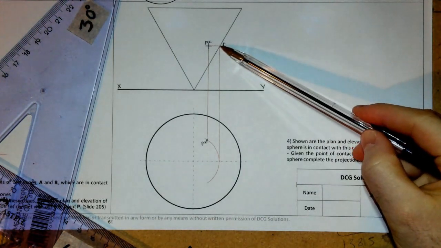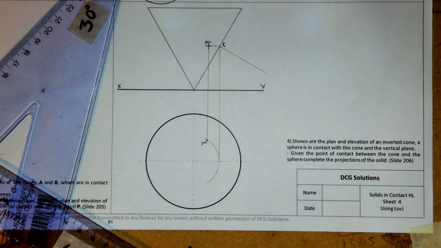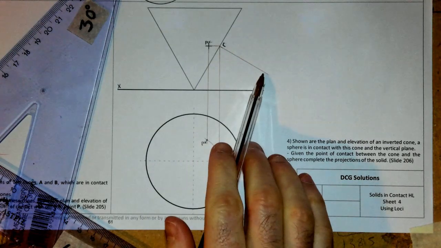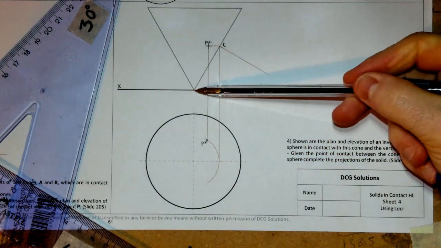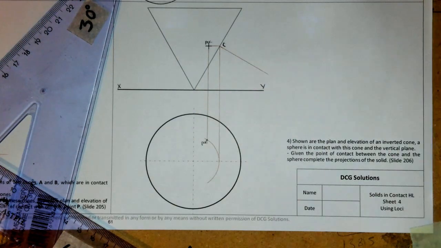So somewhere out along here will be a center of a ghost sphere that we want, and then we would rotate it around into the position. So what we're going to do is take distances out along that line there, and whatever distances I mark out along here, I'm also going to mark those distances down from my XY line as well.